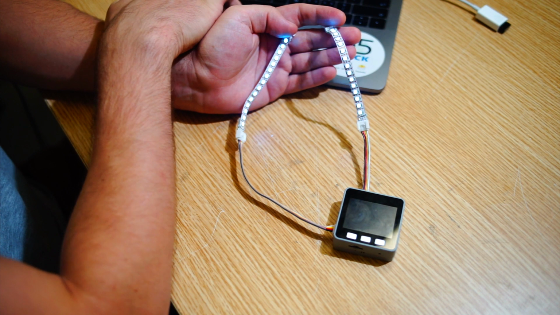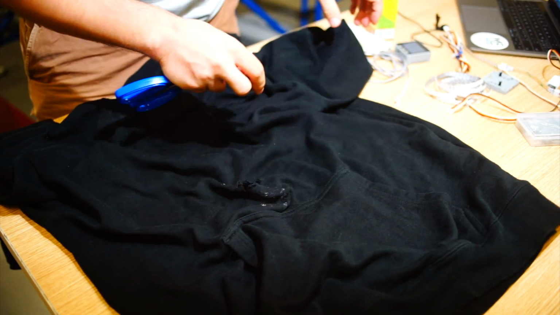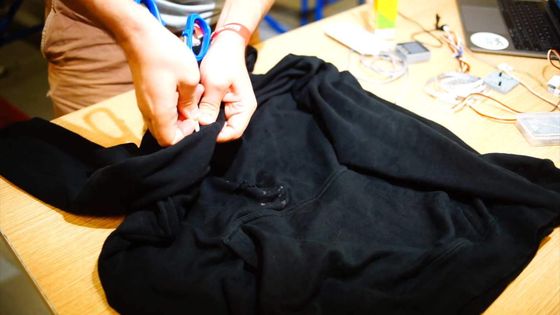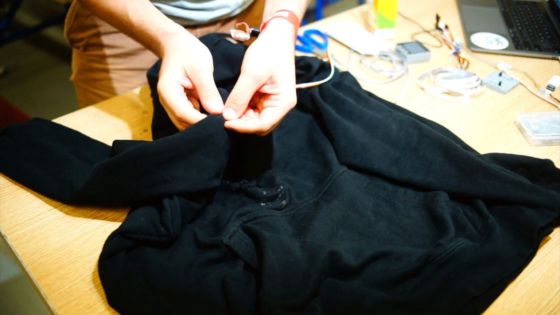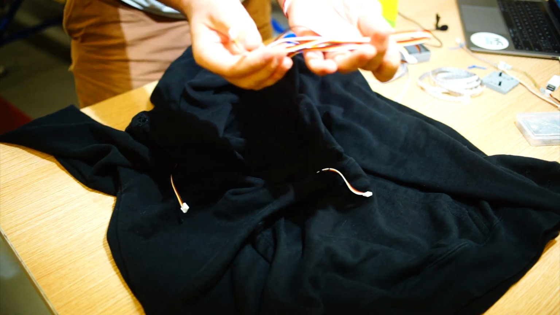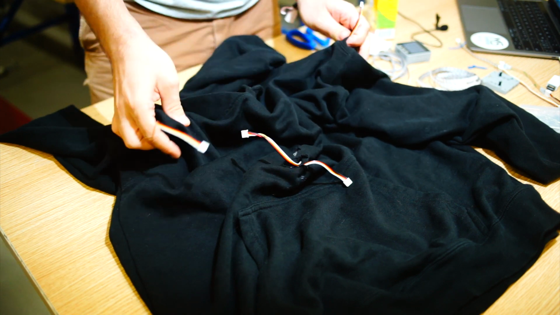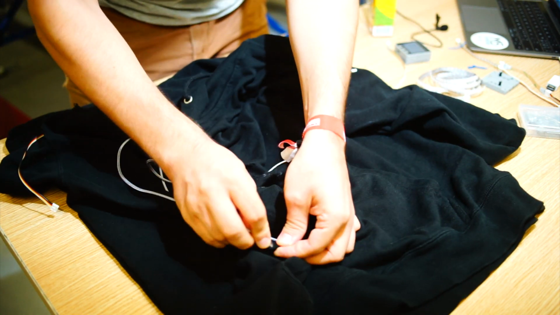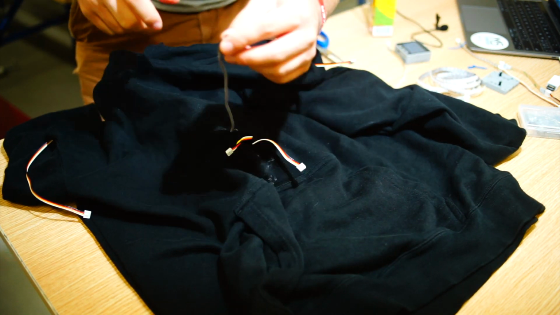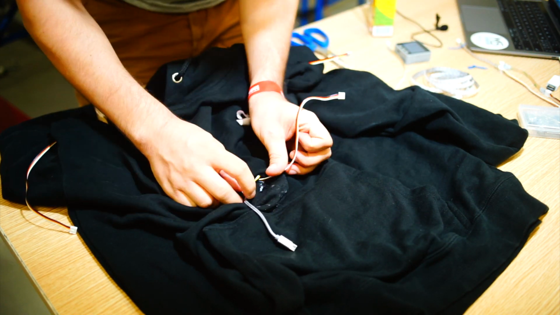For the final part of designing your costume, you'll need to make some holes in your sweater for each of the components of the M5 and your light setup to fit through. And then we'll need some long grove cables. While the M5 will last for a couple of hours with the LED strips plugged in, we recommend that you use a USB power bank for backup power.